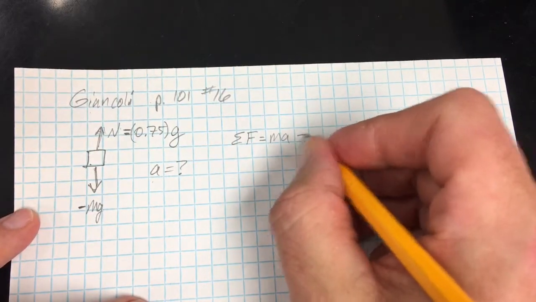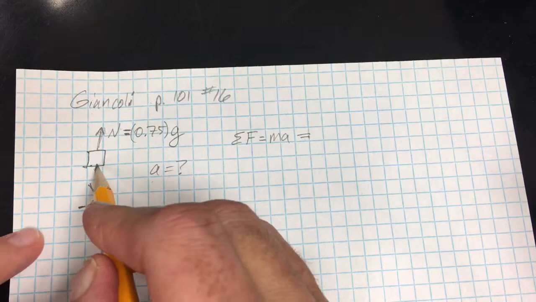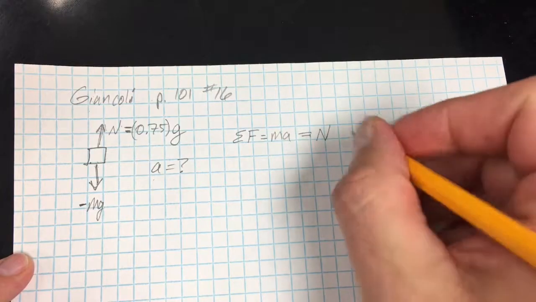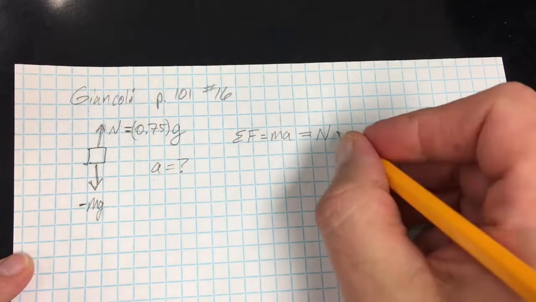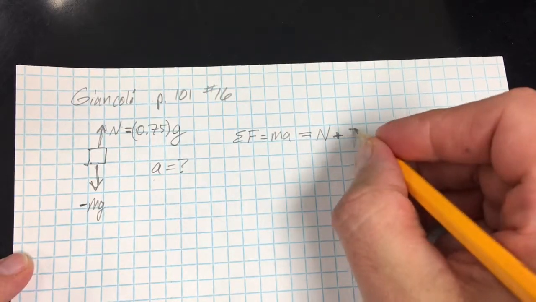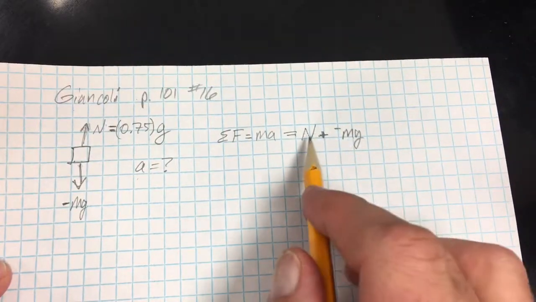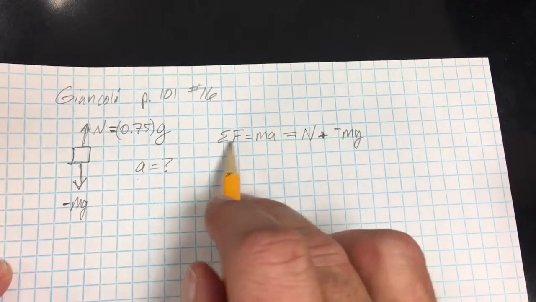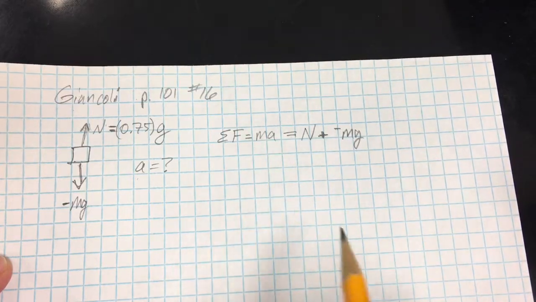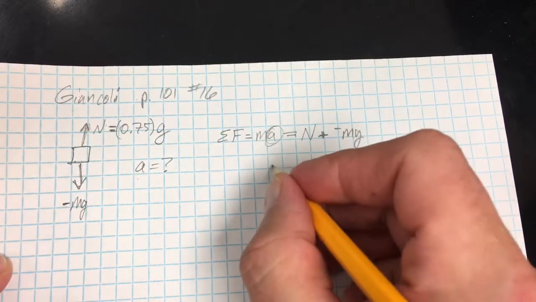So if that's the case, what are all the forces acting on that object? This is why I did the free body diagram. I revert back to my free body diagram. The two forces I've got are the normal force, and in the opposite direction, remember, net force is the sum of all forces, in the opposite direction I've got the weight of that object. So those two forces combine to give the sum of the forces to cause that mass to accelerate. So now, there's my unknown.